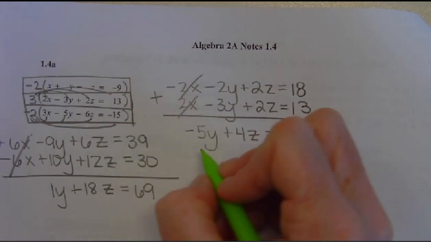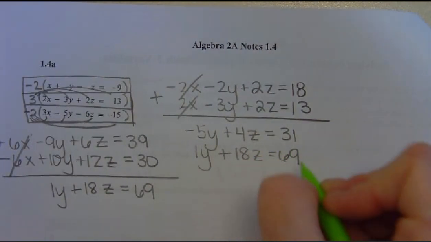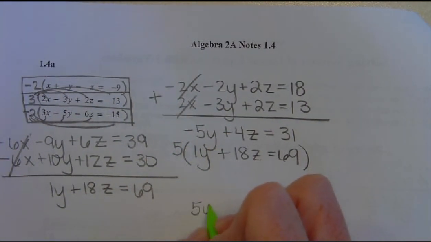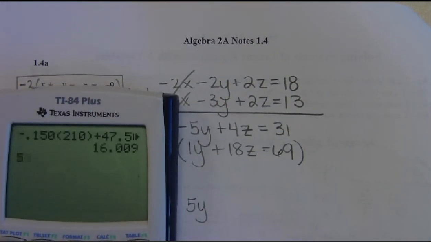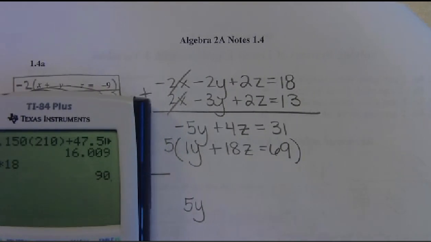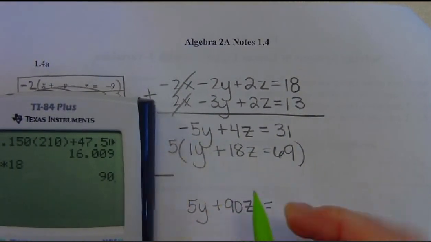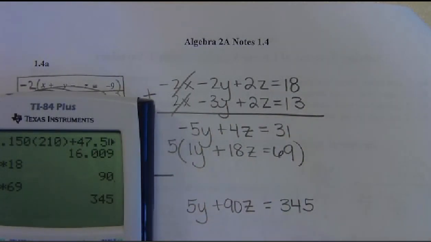I'm then going to move him over to my other one. And I now have to choose another variable to get rid of. So I'm going to get rid of my y's, and I'm going to multiply my bottom by 5. So I have 5y, okay, 5 times 18 is 90z, and 5 times 69 is 345.